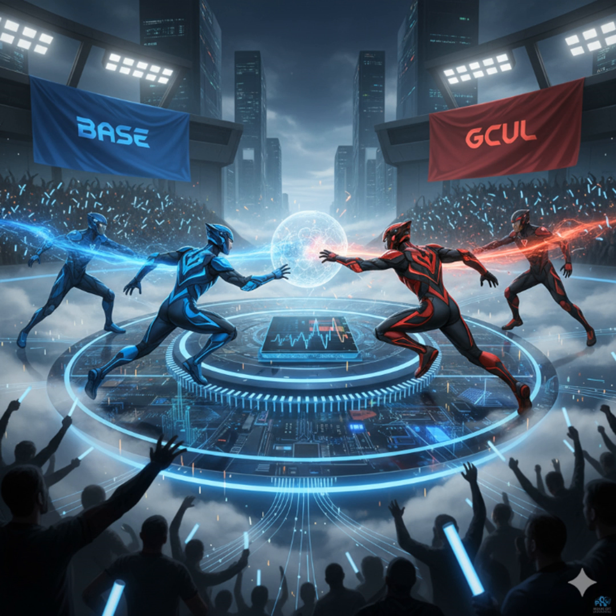So the key takeaway here for you listening is understanding the split. You've got the public, retail-focused Web3 evolving on platforms like Base. And then you have this separate, permissioned, institution-focused TradFi system being built out on platforms like GCUL. They're designed not to overlap directly, at least initially.